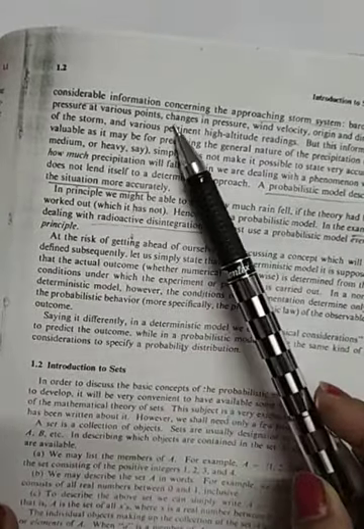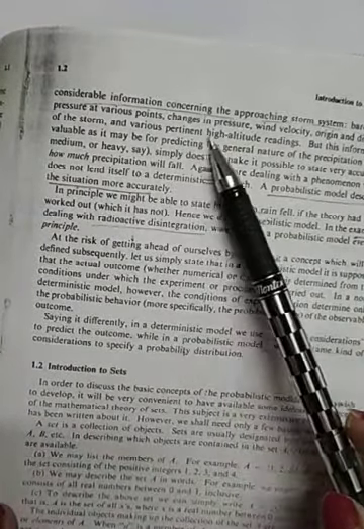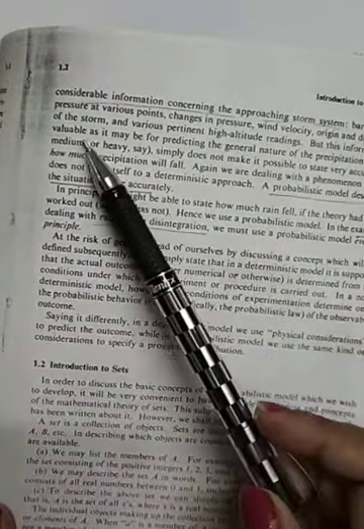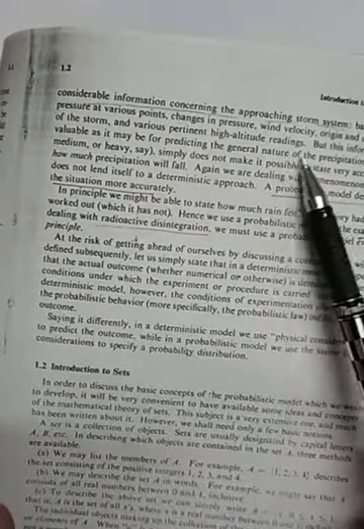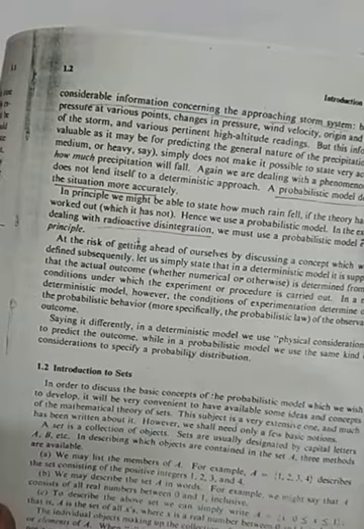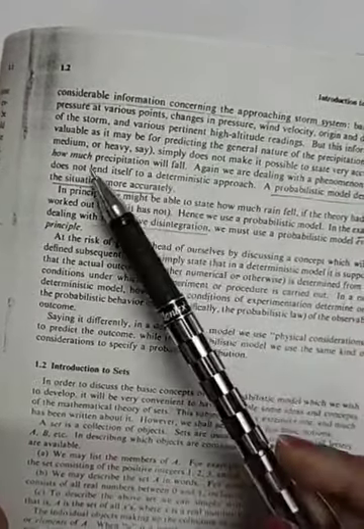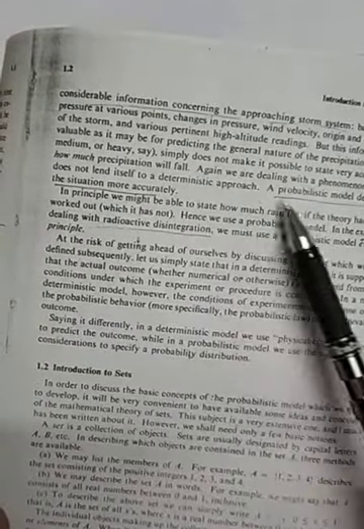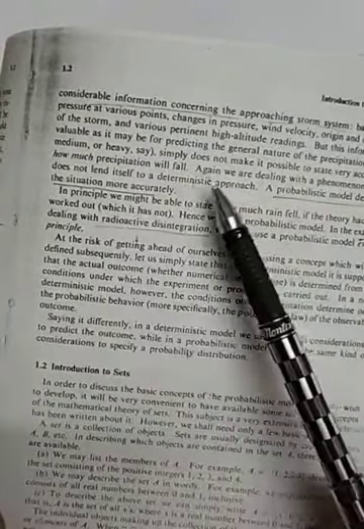barometric pressure at various points, changes in pressure, wind velocity, origin and direction of the storm, and various pertinent high altitude readings. But this information, valuable as it may be for predicting the general nature of the precipitation, simply does not make it possible to state very accurately how much precipitation will fall. Therefore, a probabilistic model describes the situation more accurately.